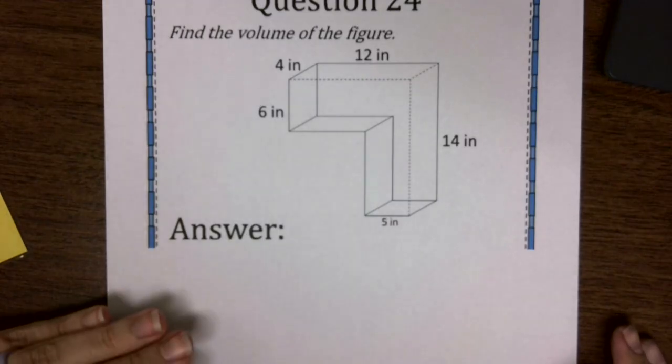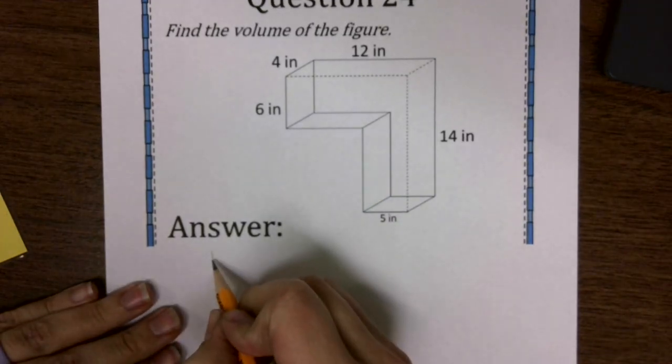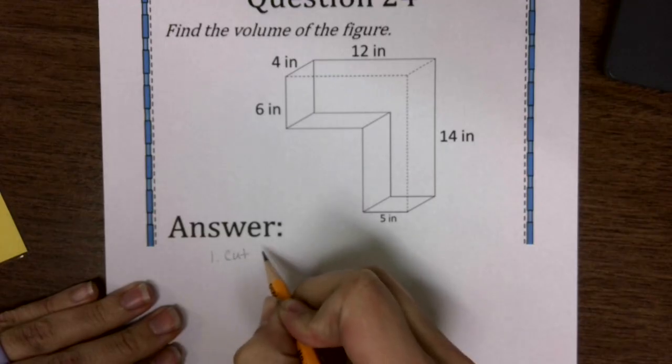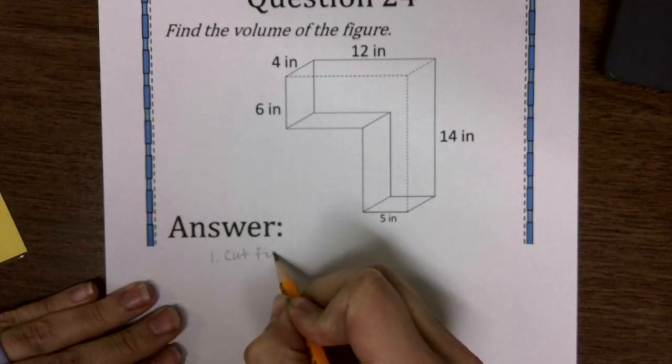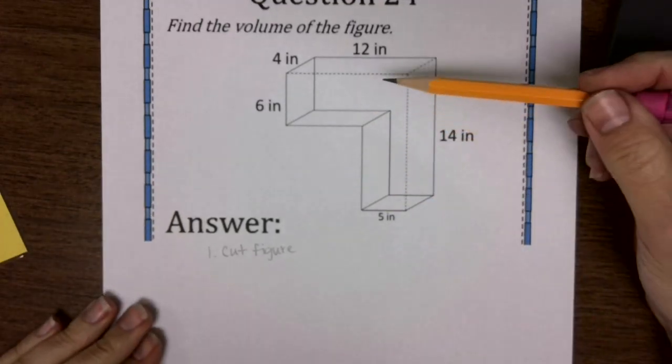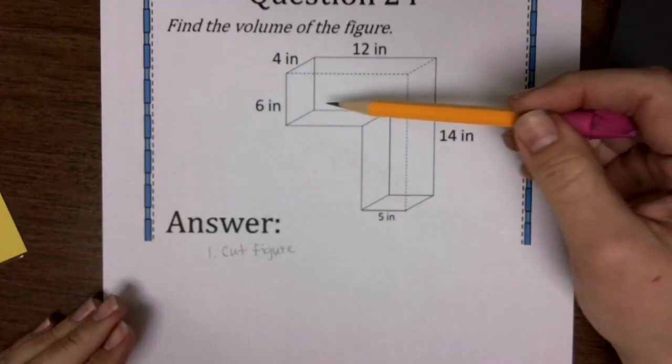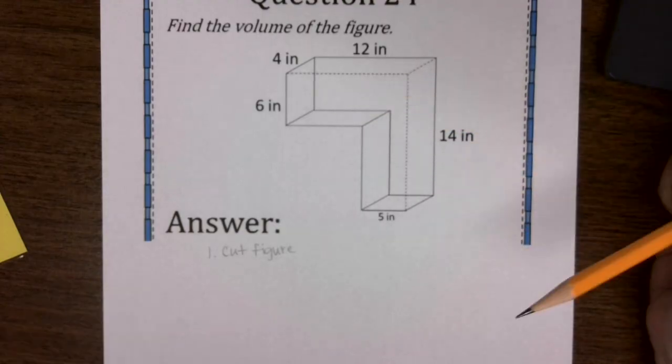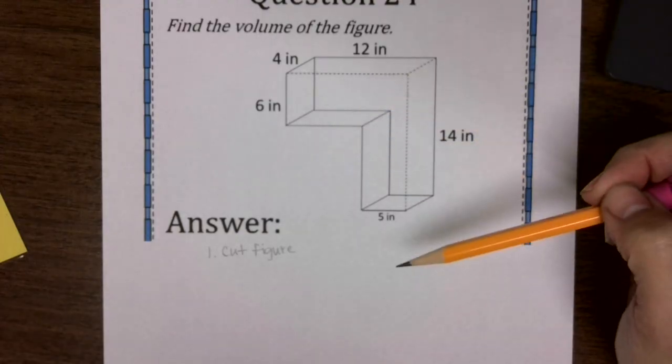Okay, we're going to talk about how to find the volume of this composite figure. Our first step is one, cut the figure. A composite figure is a figure that's made up of two separate shapes. So this is not a common shape. It's a 3D figure, but it's not a common shape.